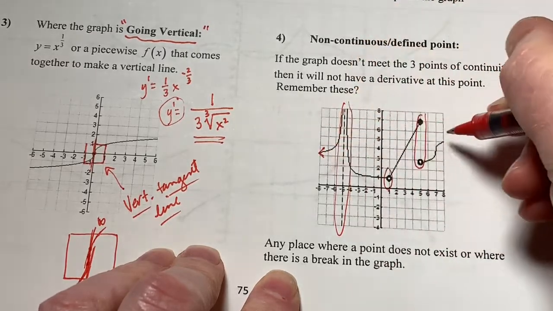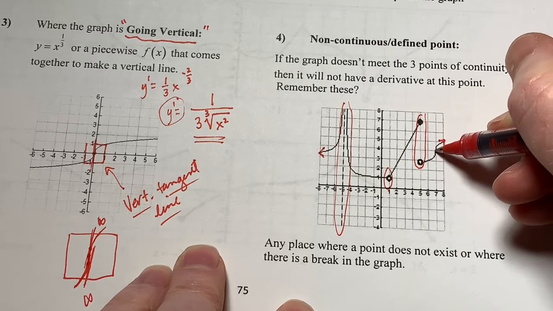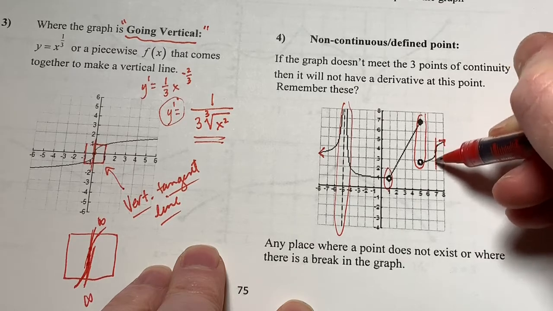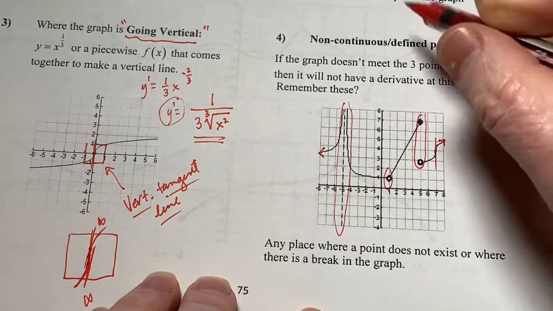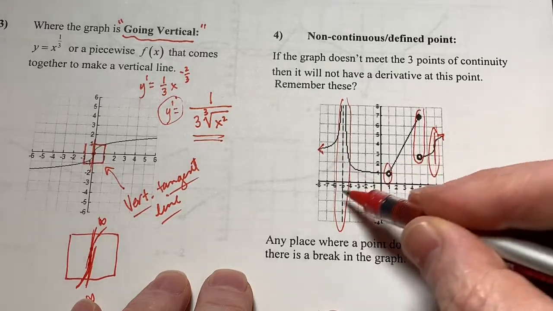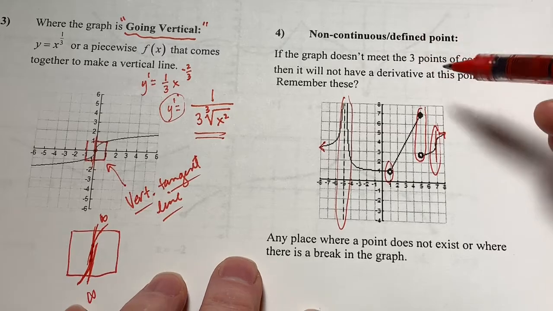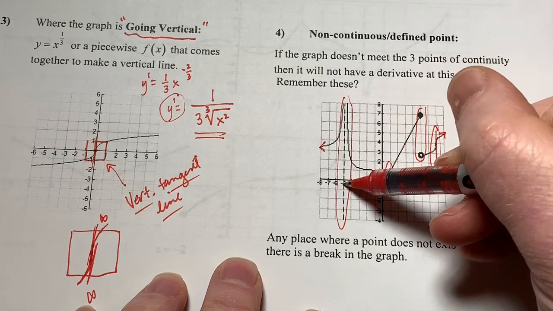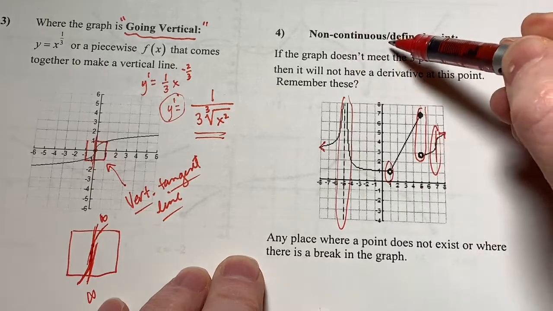But everywhere else on this graph, assuming it keeps going, but also right here, what did I sneak in right there? This potentially could be a place where it goes vertical. See how it kind of goes like this and then goes straight up and down for one instant and then flattens out? So this is definitely defined. It's not non-continuous, but that would be another spot. Those four x values would be places where the derivative would not be able to be found. But these three x values, -5, 1, and 5, those would be where the graph is not continuous.